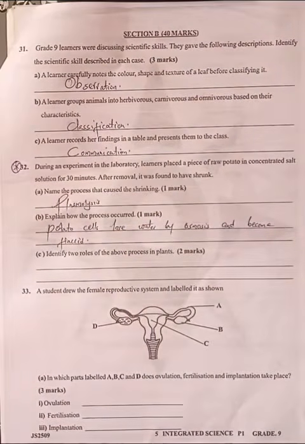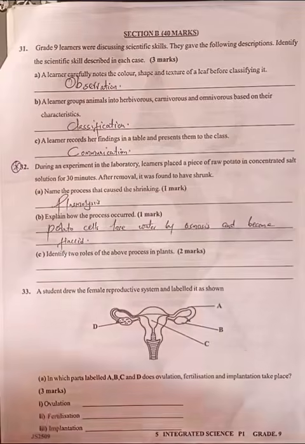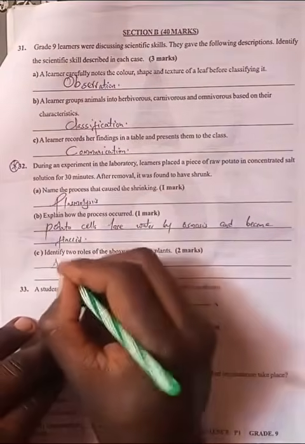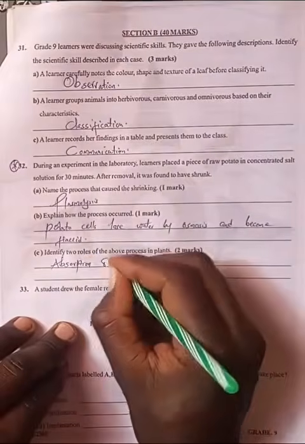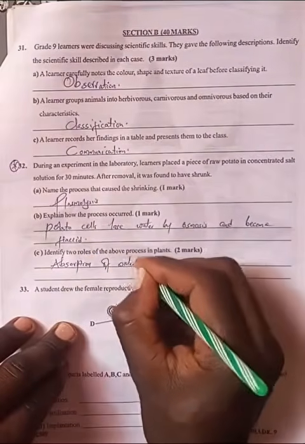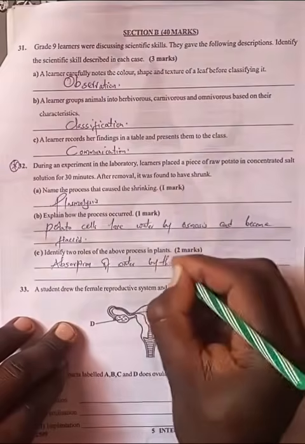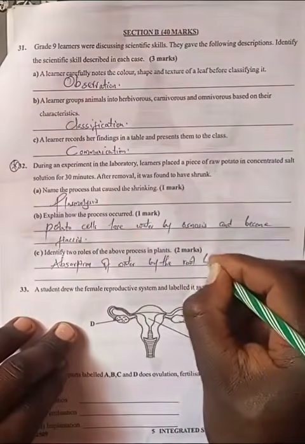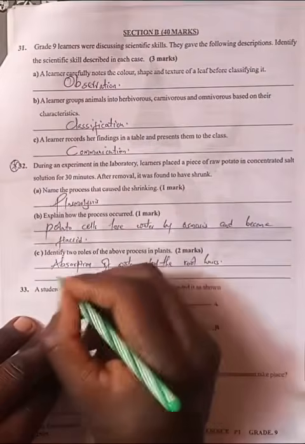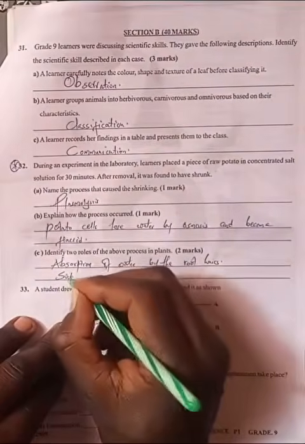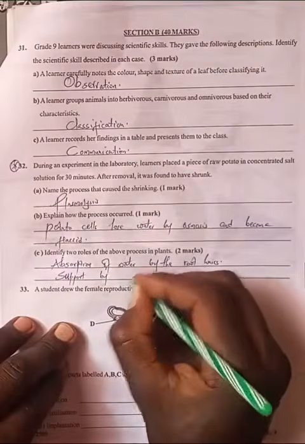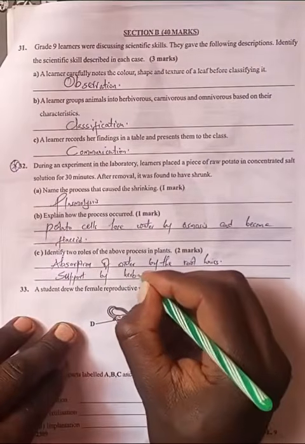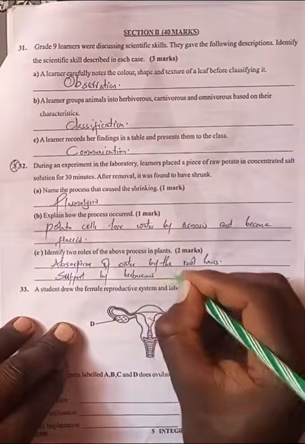Next, we identify the roles of the above process. That is the role of osmosis in plants. Absorption of water by the roots. The next one, it is support by herbaceous plants.